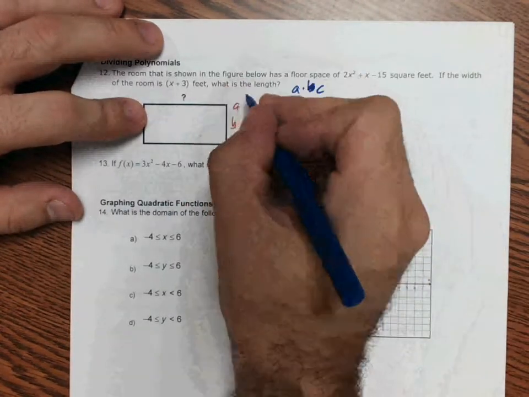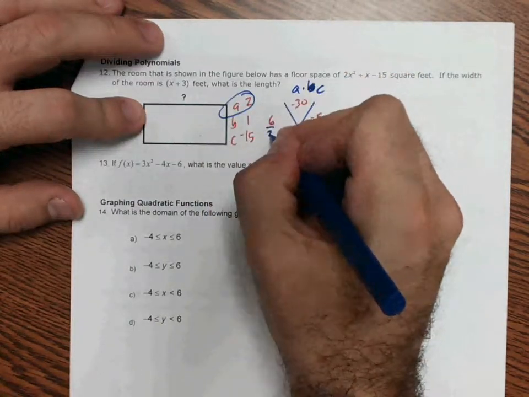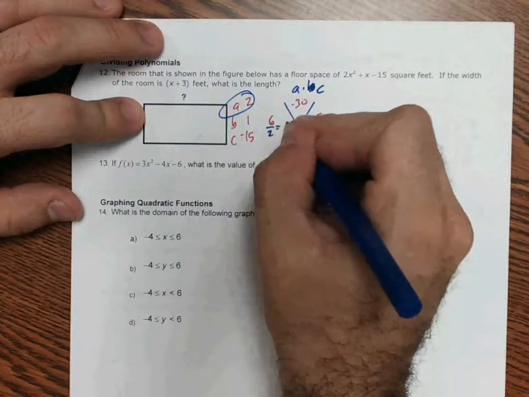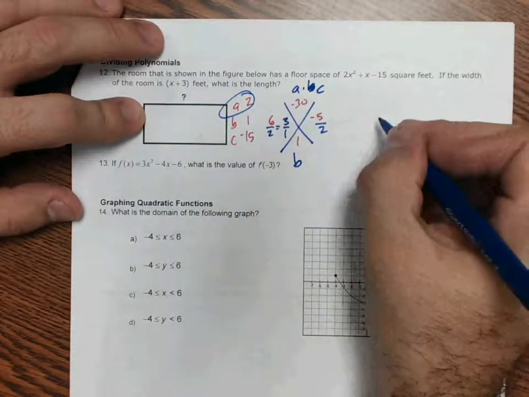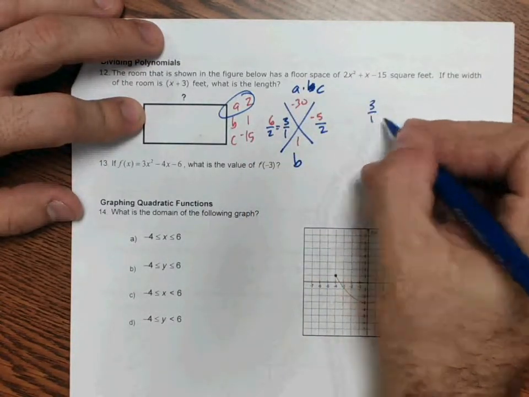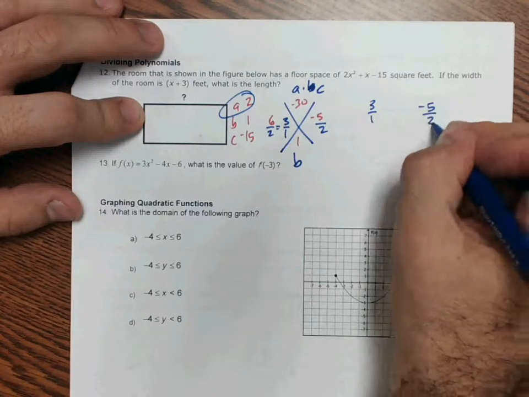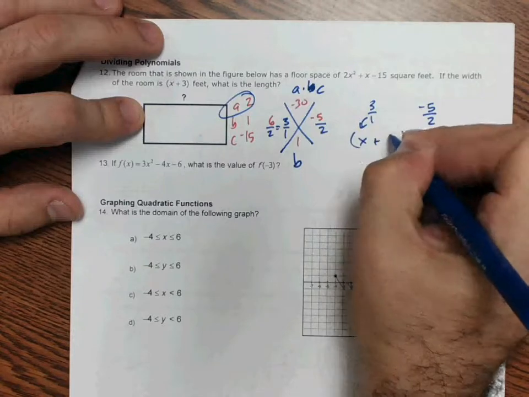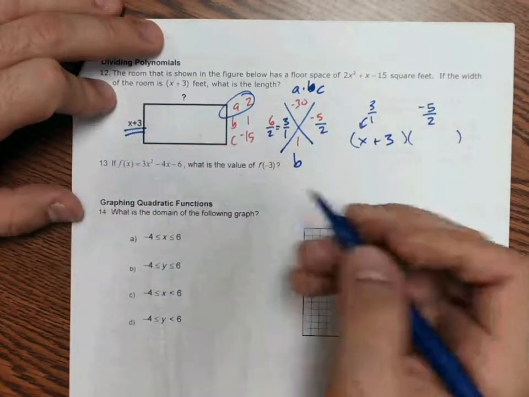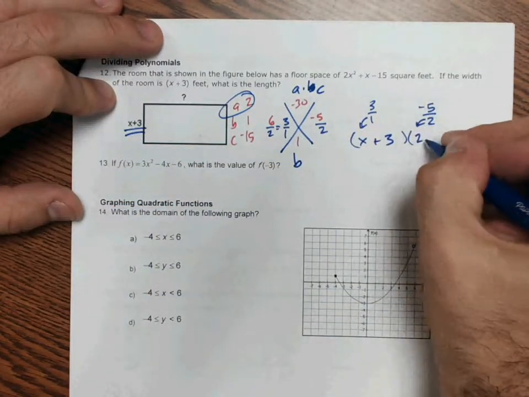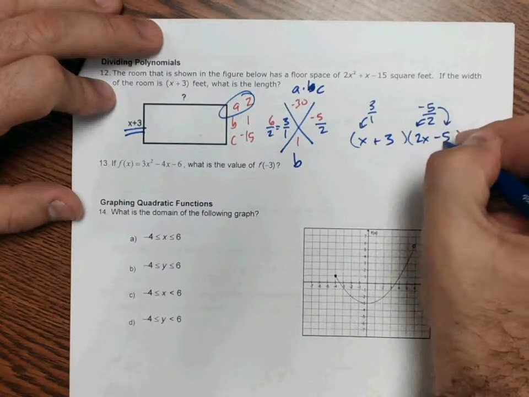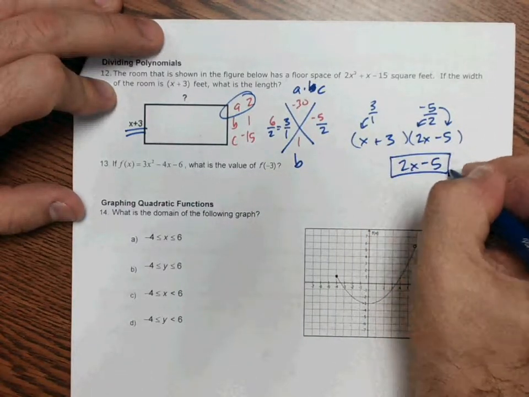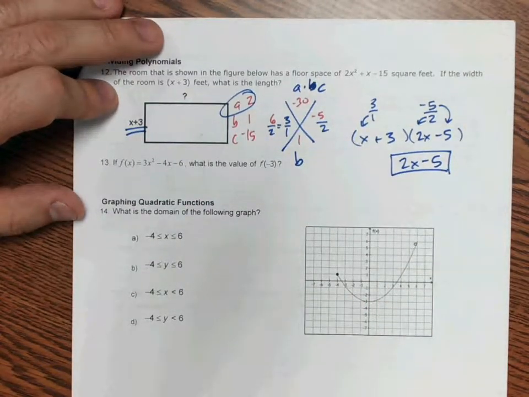Okay, then we're going to take our a value and divide both of these, see if they reduce. This one does, to 3 over 1. So my two factors are going to come from 3 over 1 and a negative 5 over 2. Using bottoms up, this becomes x plus 3, which is the one we knew. This becomes 2x minus 5. This is the answer, because it's the one we were looking for.